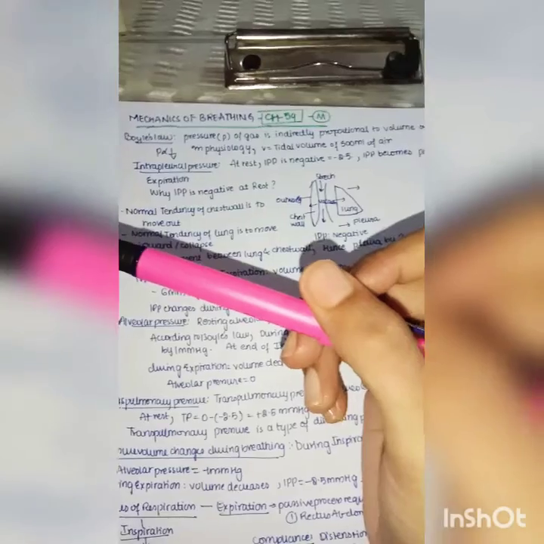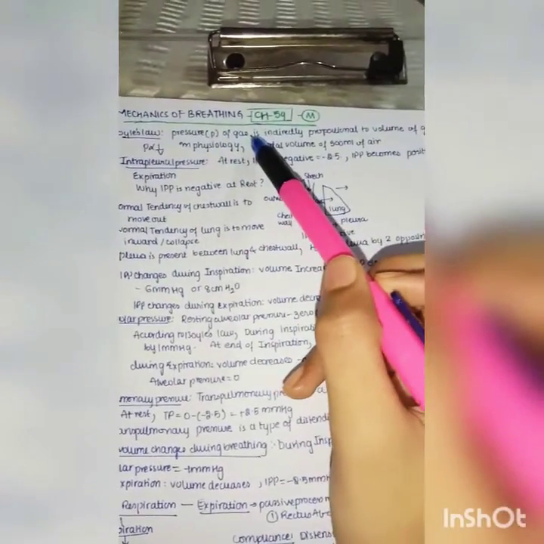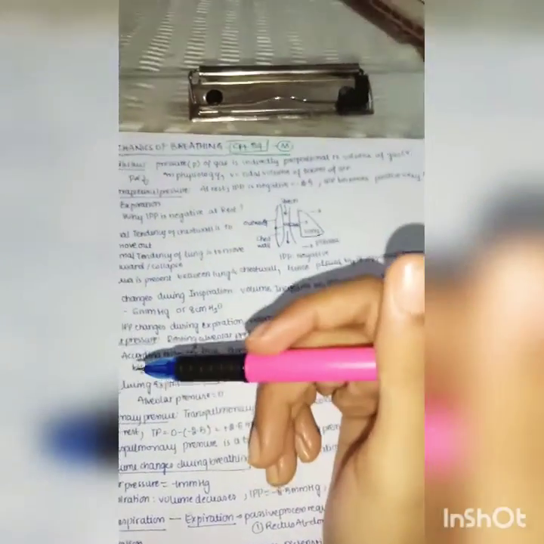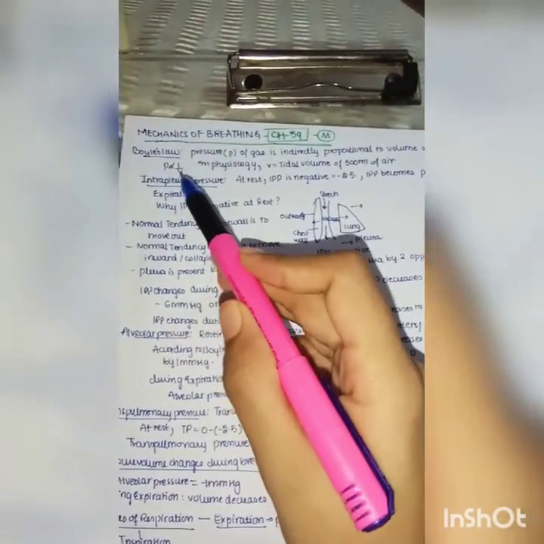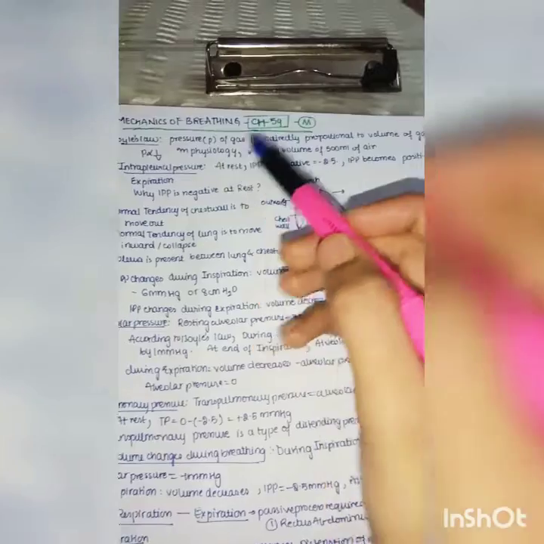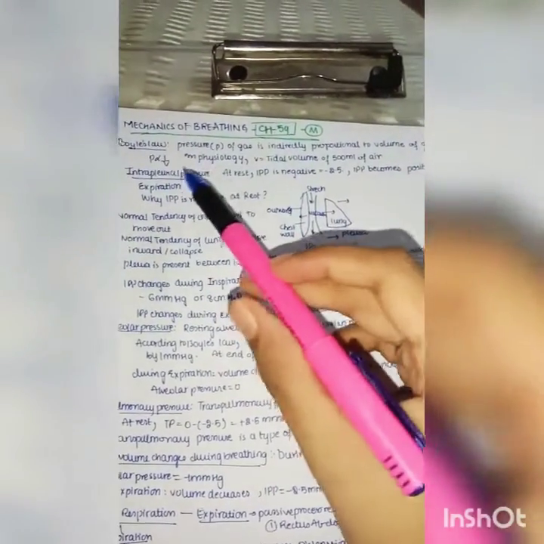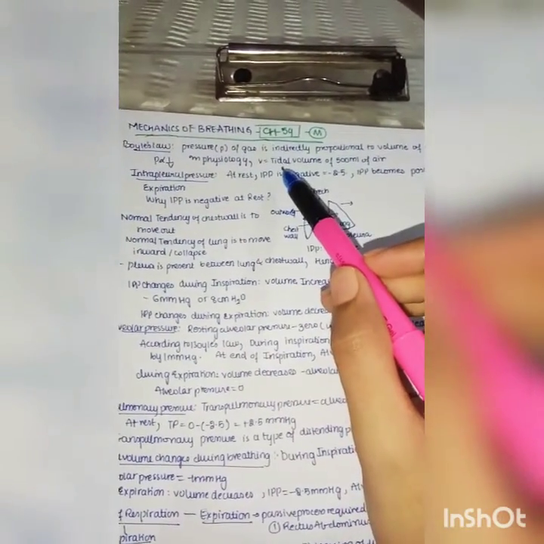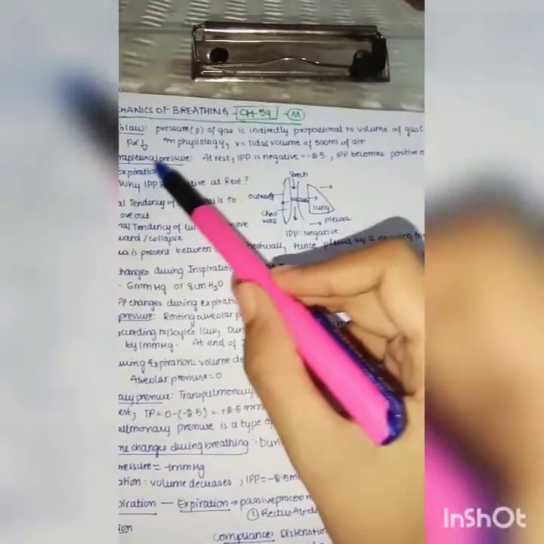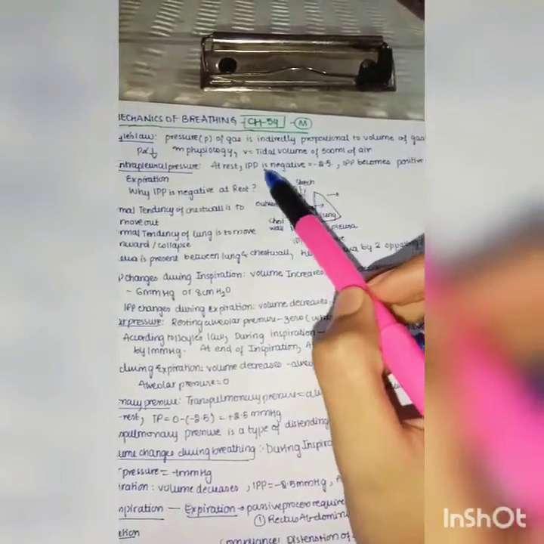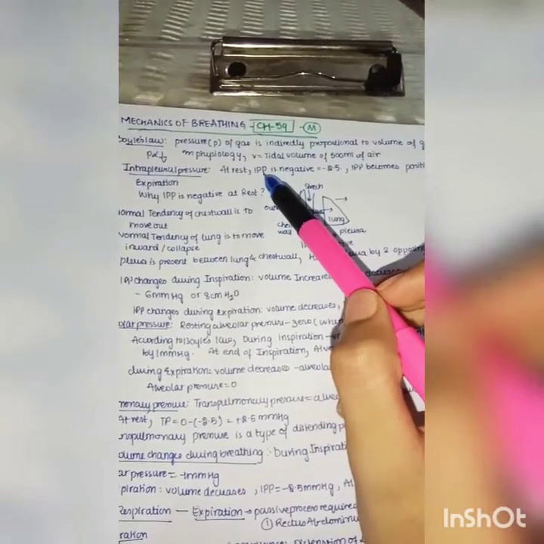Here we have Boyle's law. Boyle's law says that the pressure of a gas is inversely proportional to the volume of the gas. So volume and pressure are inversely proportional. In physiology, V refers to the tidal volume of 500 ml of air, whereas P is mainly the intrapleural pressure. The intrapleural pressure at rest you can shortcut to IPP.